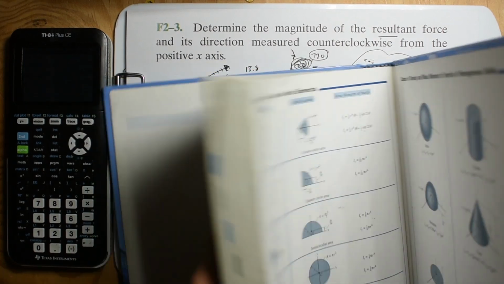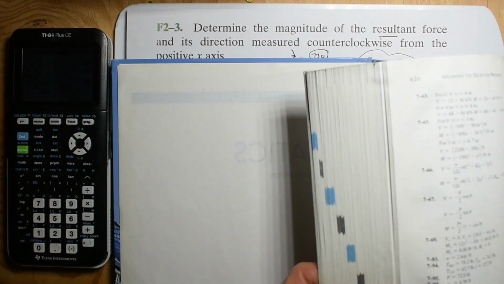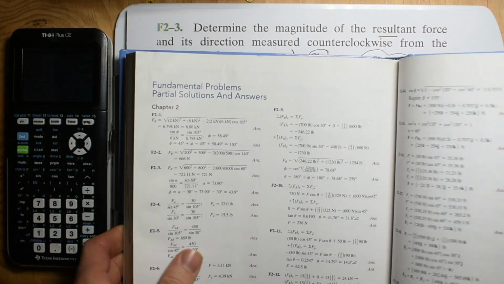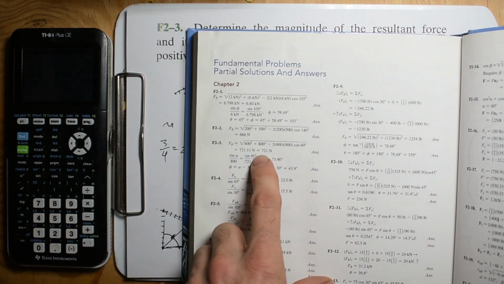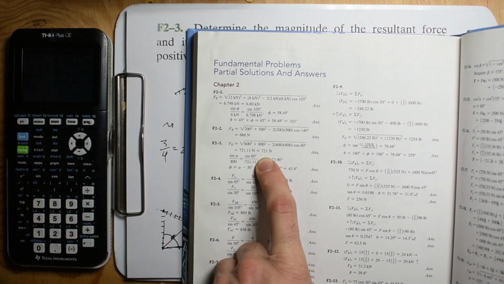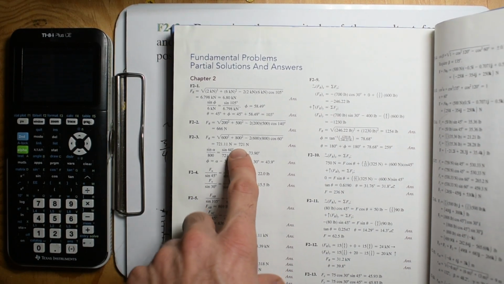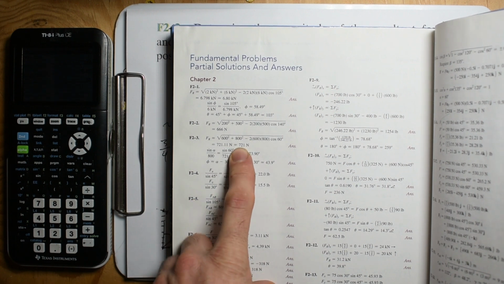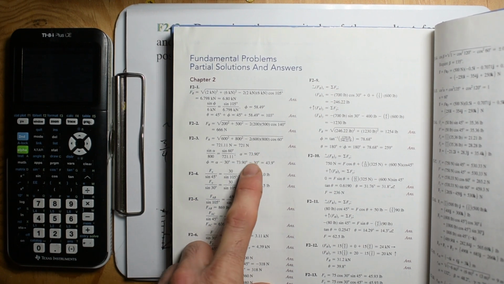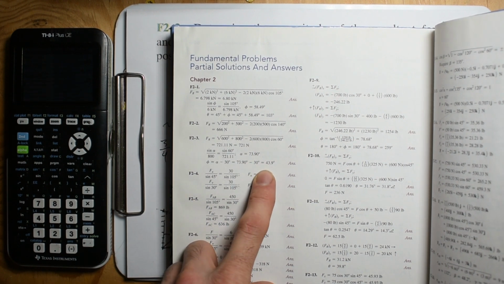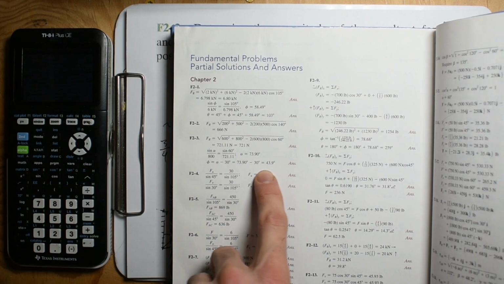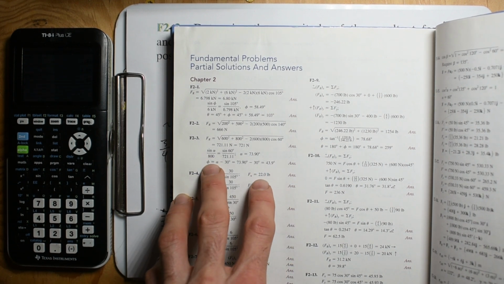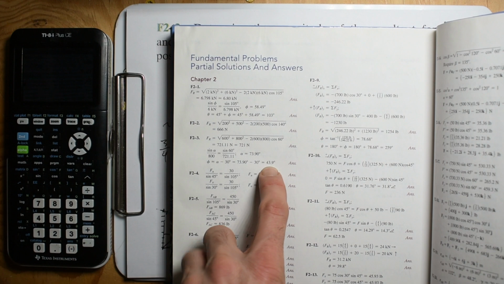Did we even look at the angle for this? I don't think we did, and then we'll call it a video. So we have 721 newtons, that was the answer, that was the magnitude. And our angle measured from the x-axis, they're going to call that phi, and they said it's 43.9.